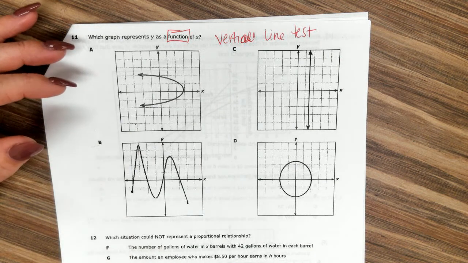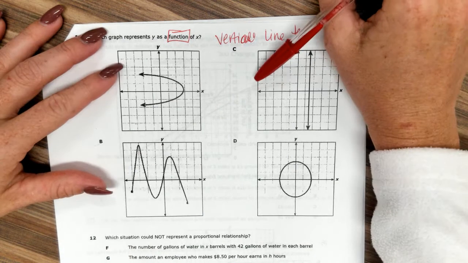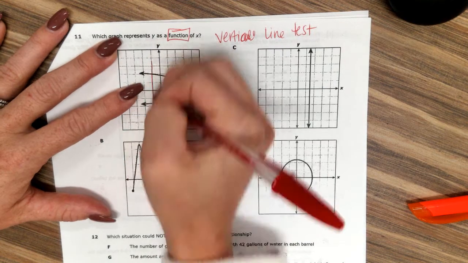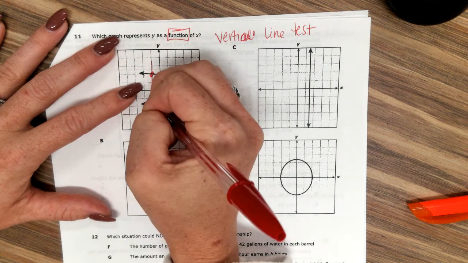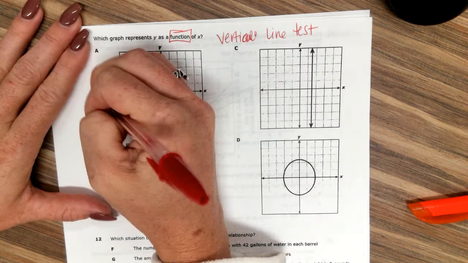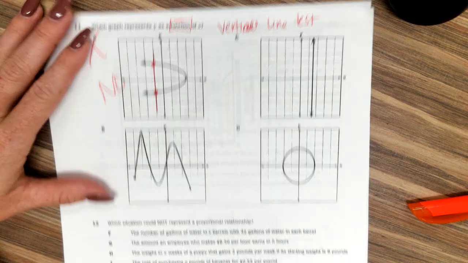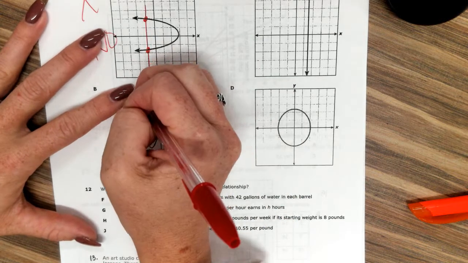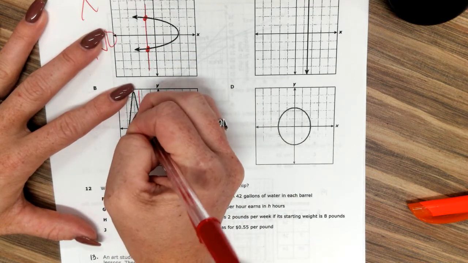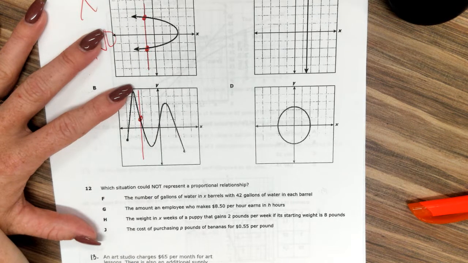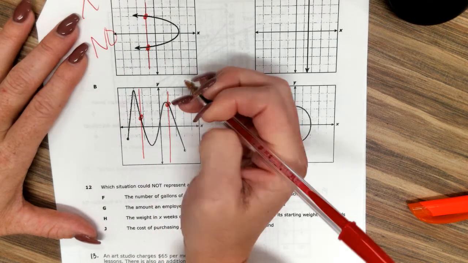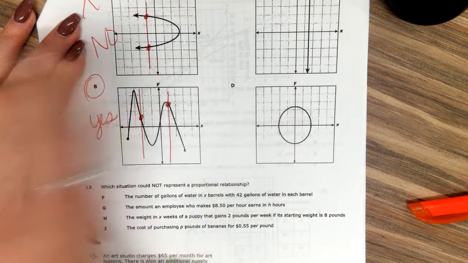A vertical line test. All right, here's my vertical line test. How many times did that touch? 2. Is that a function? No. Look at B. Do a vertical line test. How many times did it touch? 1. So good? I'm going to do another one. How many times did it touch? 1. All right, so yes, that's a function.